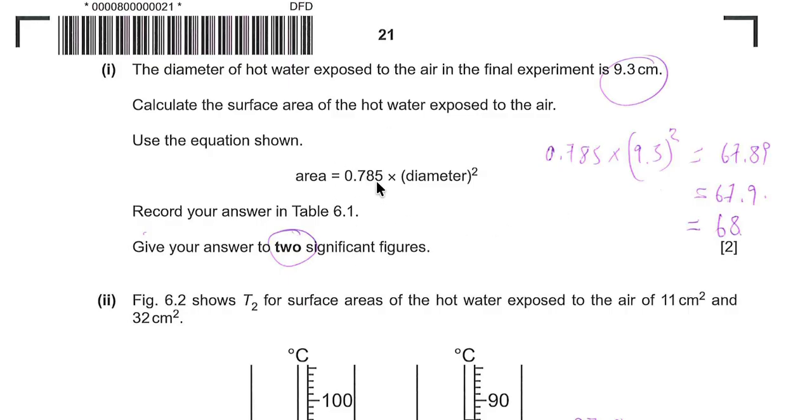So we've got 0.785 and 9.3. When I put that into my calculator, I got 67.89, and then took that to three significant figures, 67.9, another one, 68. So that's our first point in our table. You noticed in the table I filled it in to be 68 there, to two significant figures. 1 mark for the correct working, 1 mark for writing to two significant figures there.